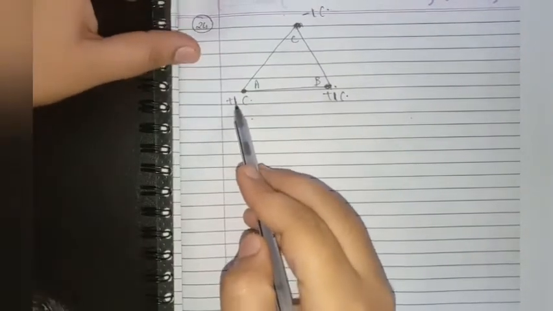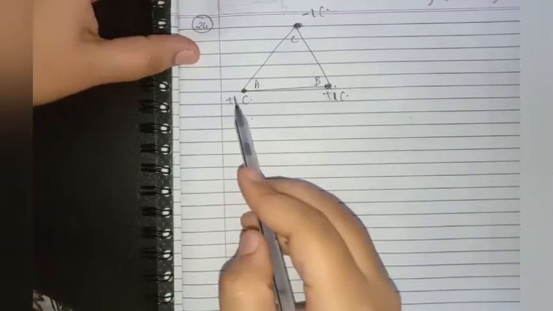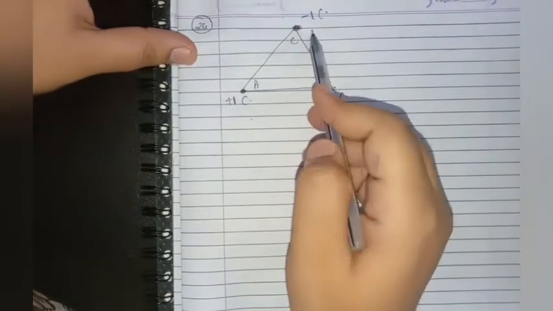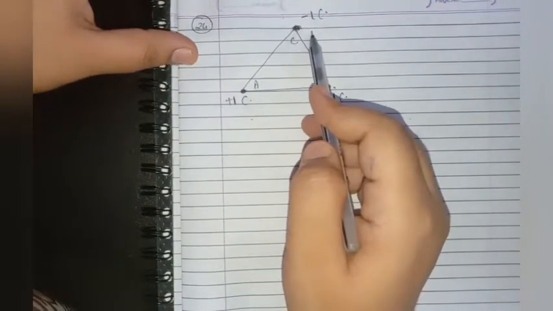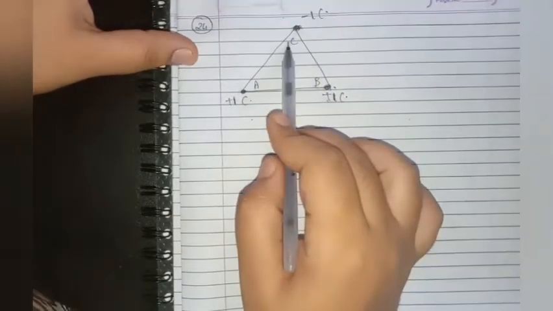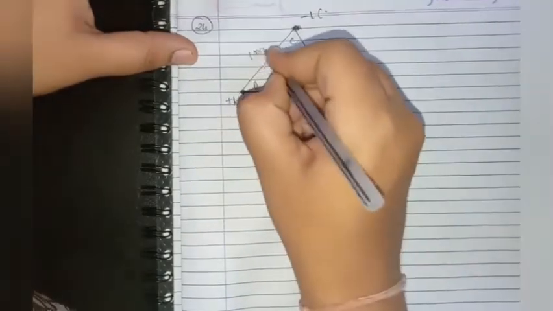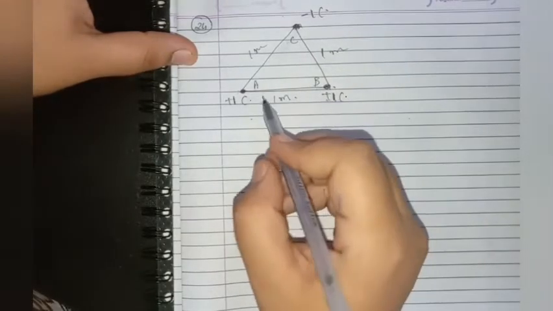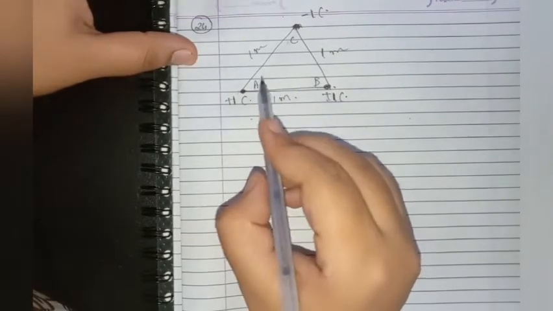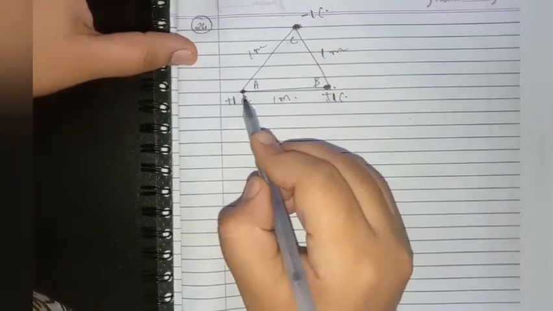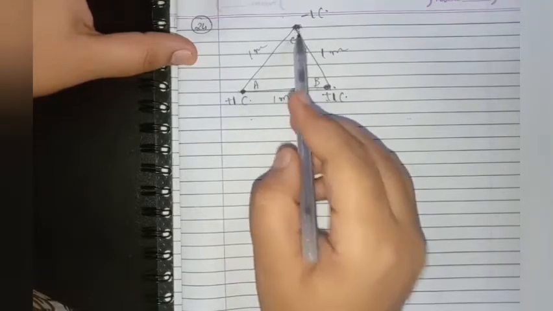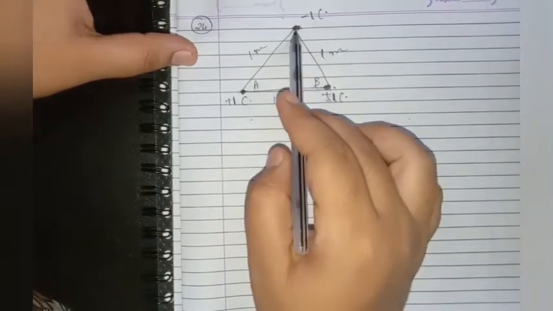In question number 24, the point charges plus 1 coulomb and minus 1 coulomb are placed at the vertices A, B and C of an equilateral triangle of side 1 meter. We want to find the force acting on charge at A. Here force will be due to charges plus 1 coulomb and minus 1 coulomb.